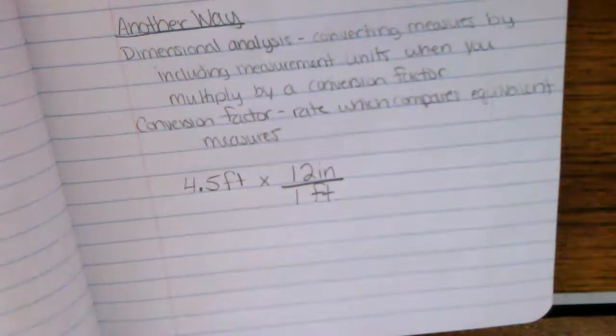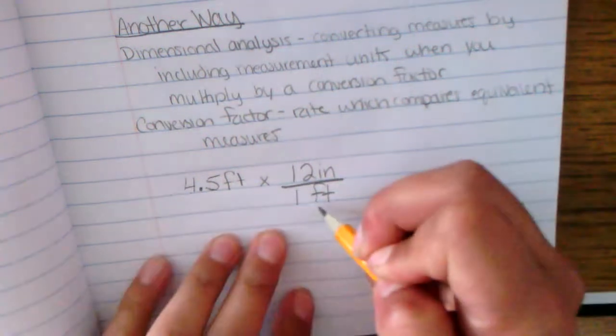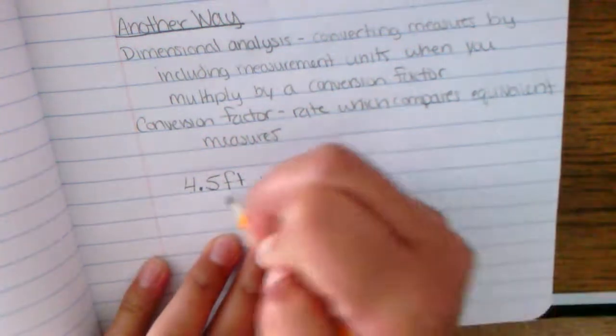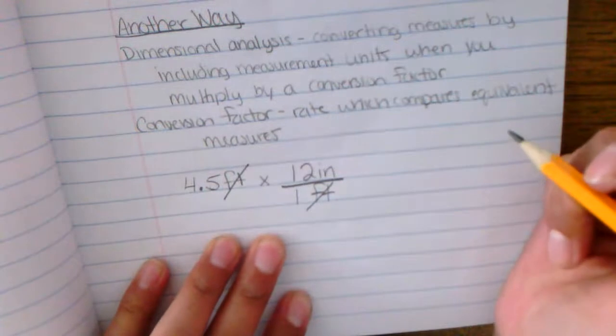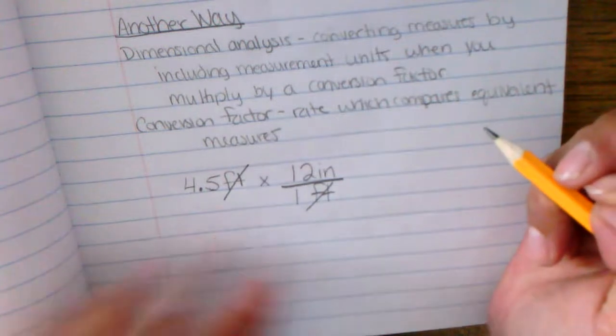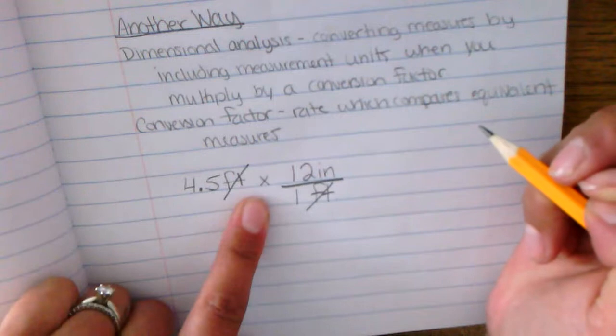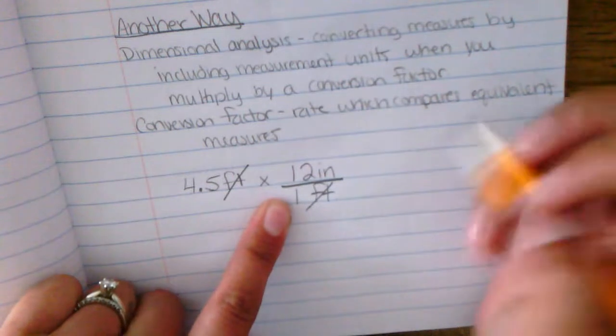And when we multiply this conversion factor that relates the measure and leaves us with the units needed to solve the problem, we have to divide out the common units. So here, our common units are feet.